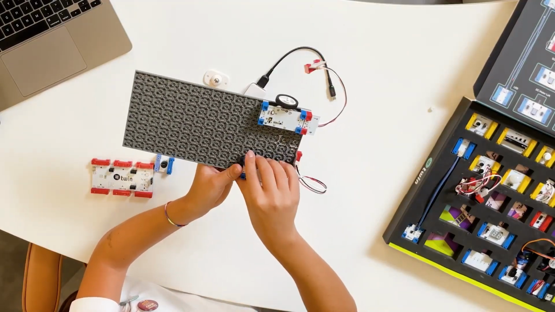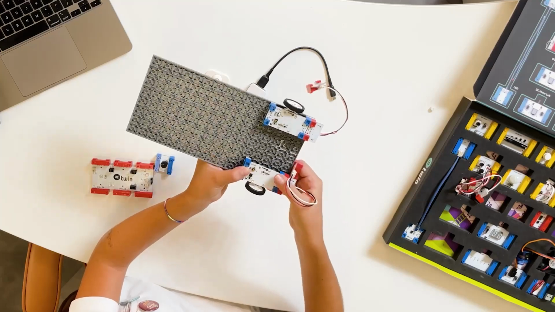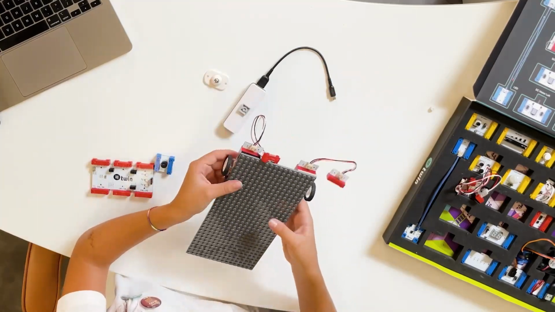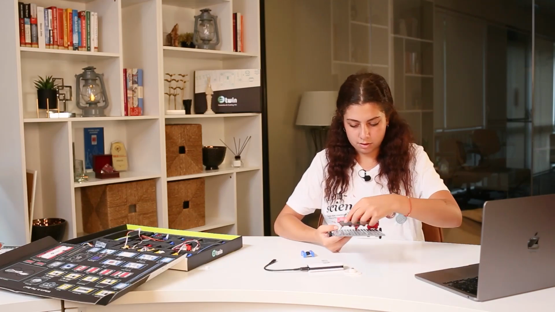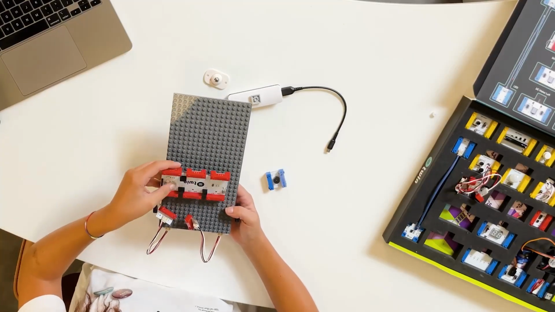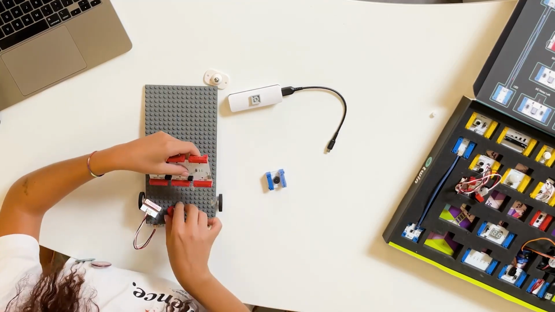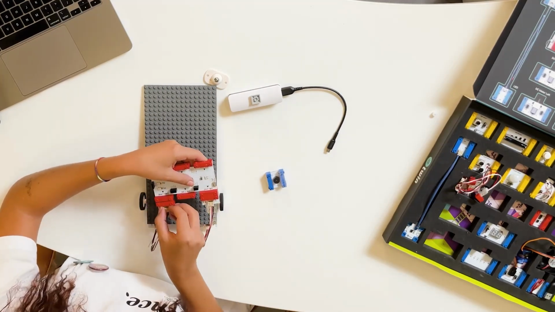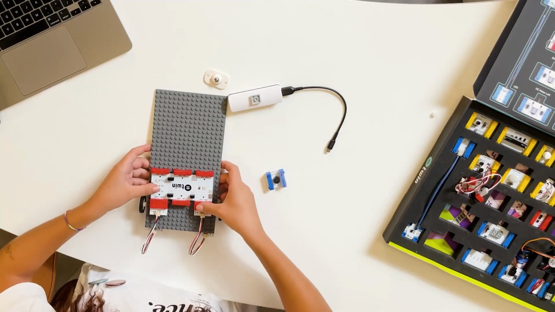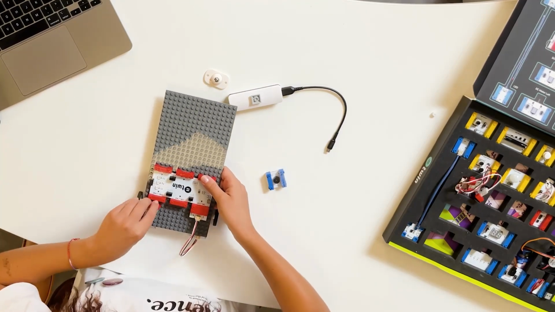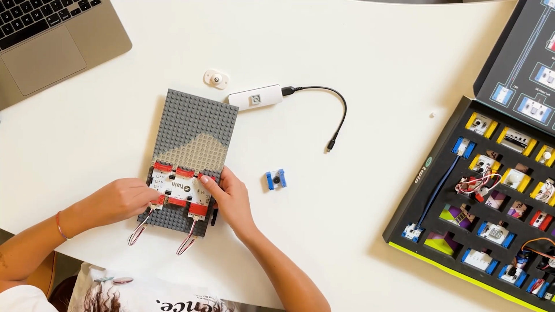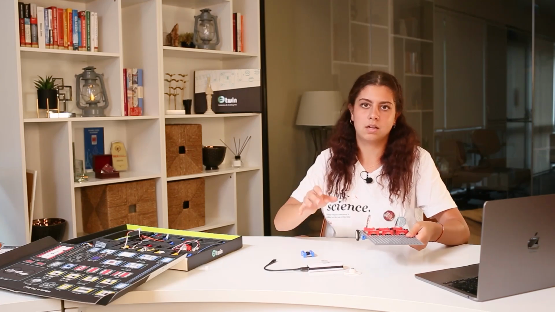Making sure that they're aligned. Now we can connect our wires to the coding module. So we can put the coding module sideways, and then we're going to connect them to D6 and D10. After we do this, we can stabilize it on the plate as well. It might be easier to connect the coding module with the wires before you put them on the plate because it might get a little bit harsher.